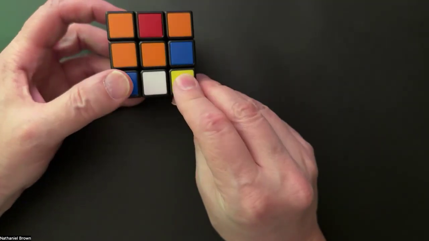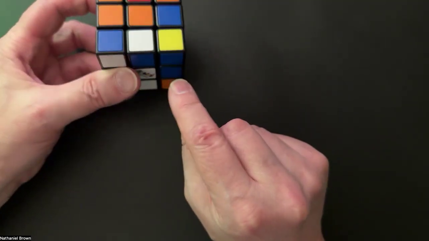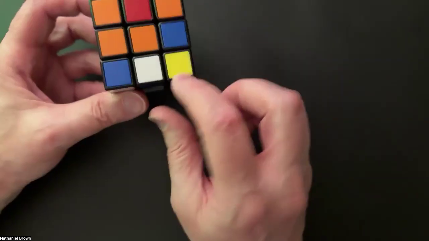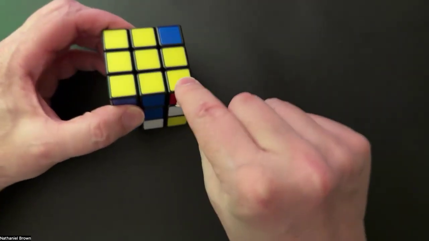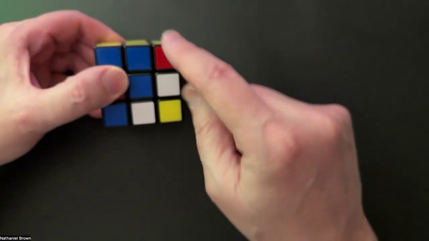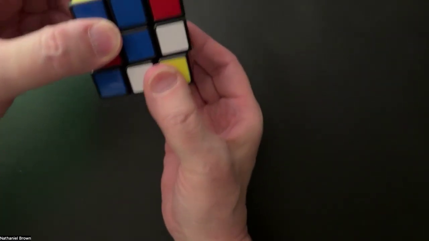Okay, now you notice when we did that, that this piece got bumped. Now, where does this belong? Well, look, it's yellow and blue. Oh, but this is the right-hand column. So this yellow and blue belongs right there, right? Yellow and blue. So again, put it safely to the side.